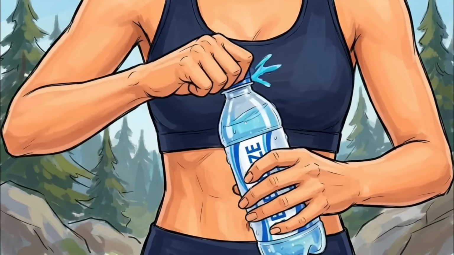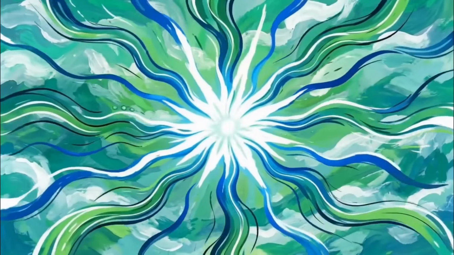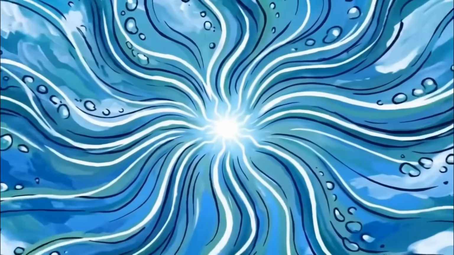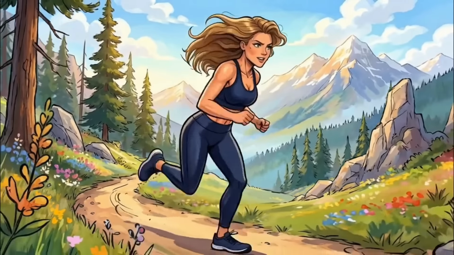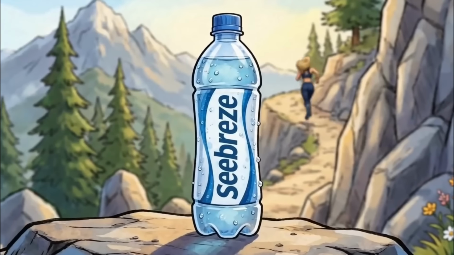She twists the cap. One swallow, the electrolytes hit fast. Not the syrupy burn other drinks leave. Just clean, sharp energy unfurling behind her ribs. She doesn't pause, doesn't celebrate, just leans forward, hits her stride again, and keeps climbing. Next time you hit that wall, reach for Seebreeze.